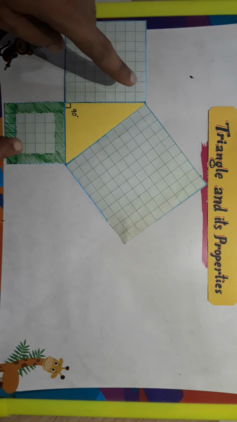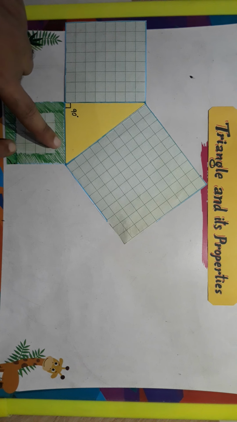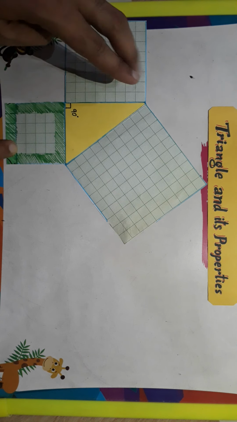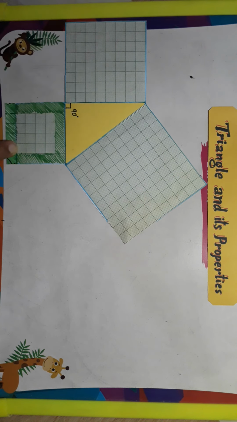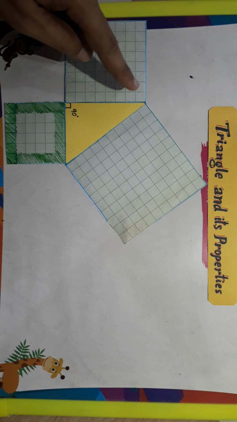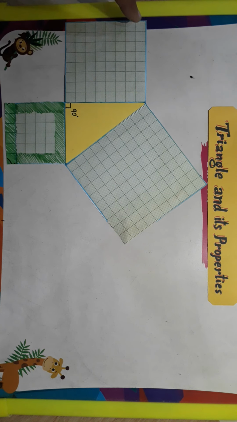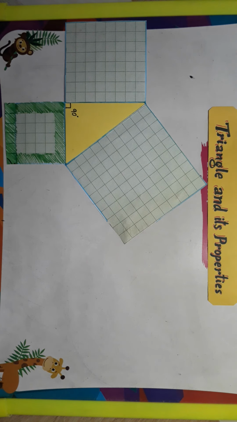Now here I have made a triangle which is right angled, in which the base is 6 centimeter, the perpendicular is 8 centimeter, and the hypotenuse is 10 centimeter. Along with the base, I have pasted a square graph paper of 6 into 6 units. Along with perpendicular, I have pasted a square graph sheet of 8 into 8, and along with hypotenuse, I have pasted a square of 10 into 10.